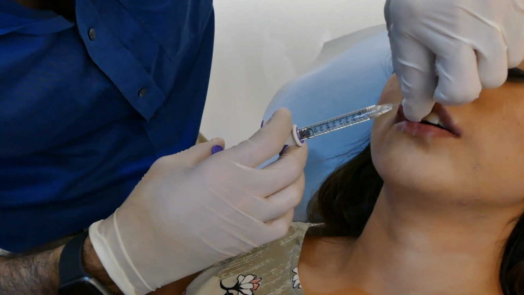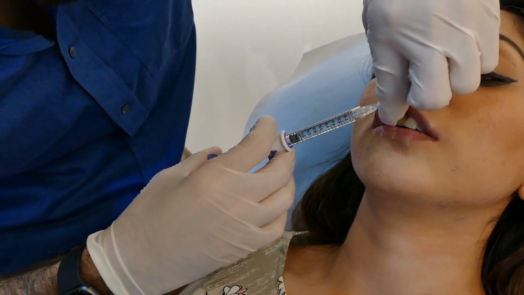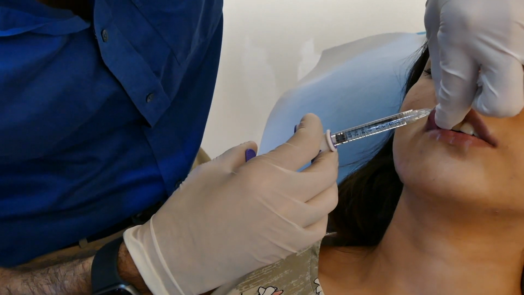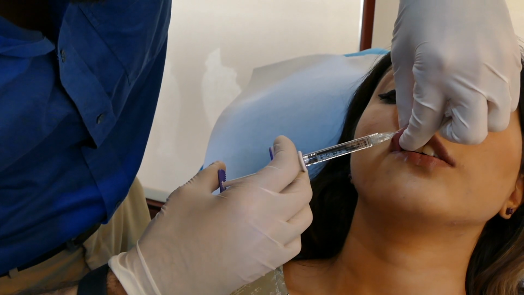So he started injecting in the lateral part of the right side of the upper lip, then in the middle part of the upper lip. So each side about 0.1 ml is injected.